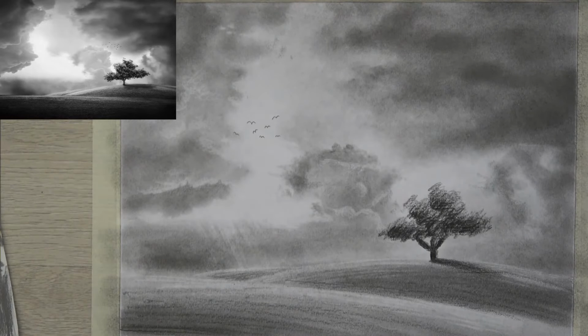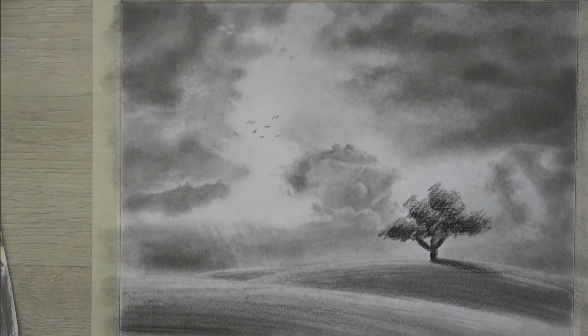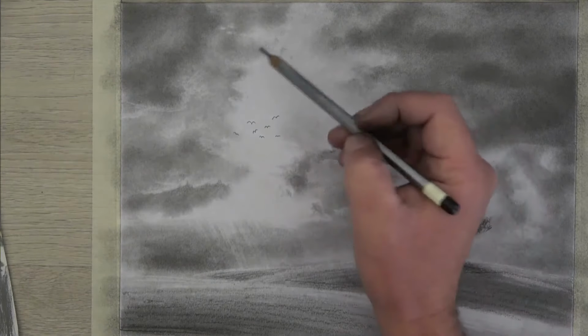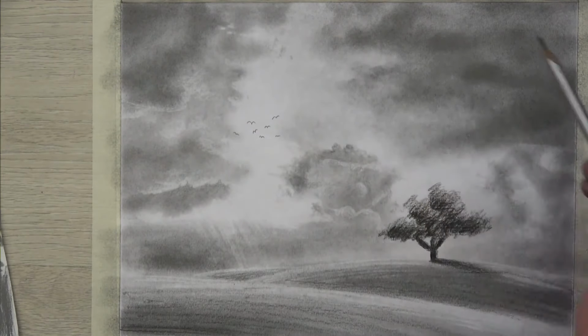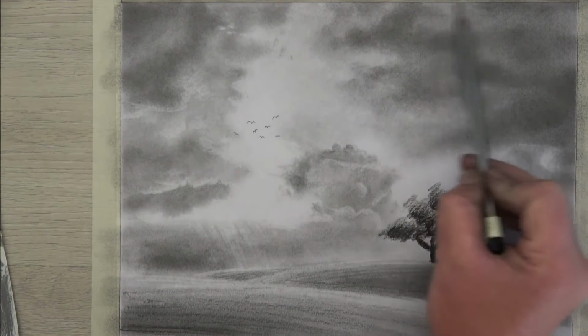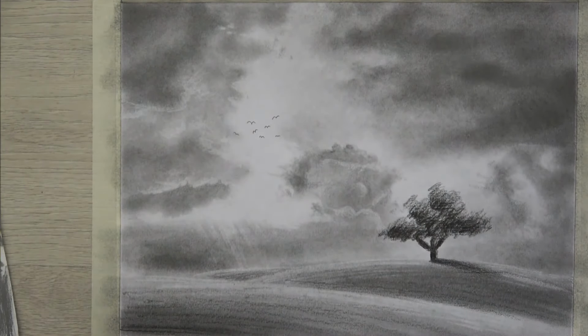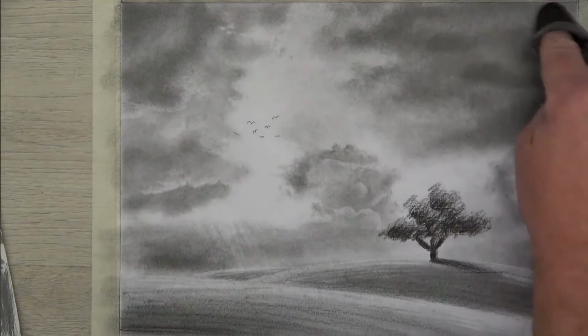Alright, let's turf the references. Let's see what we've got. Yeah, it seems mostly right. I could fiddle now with a few little bits, but I think we've got the essence of those clouds down there. I'm happy with that. So yeah, I think you know how to do the clouds now.